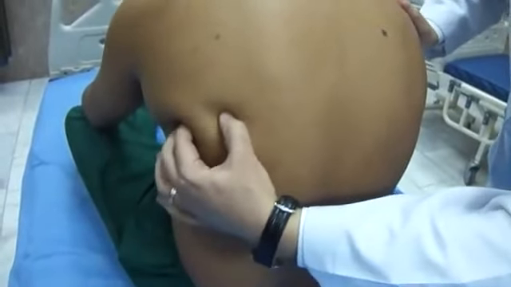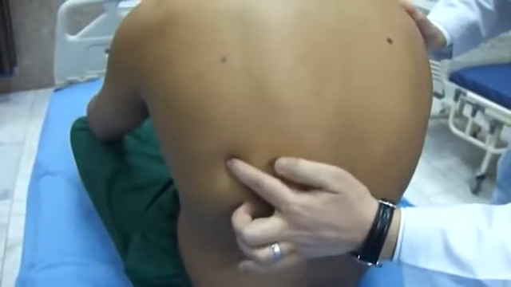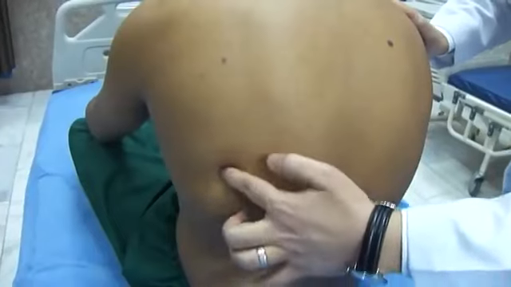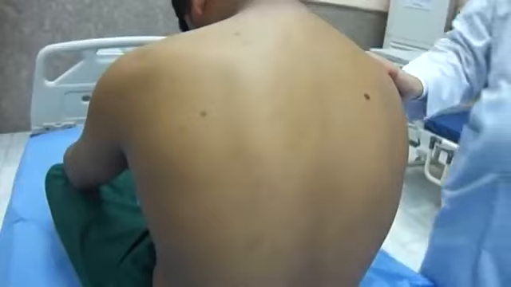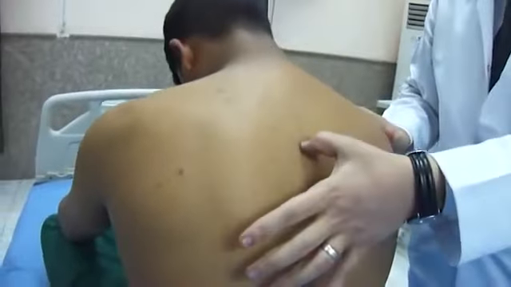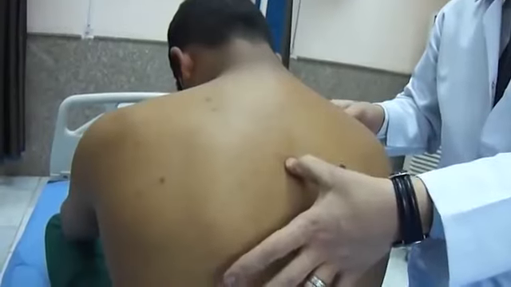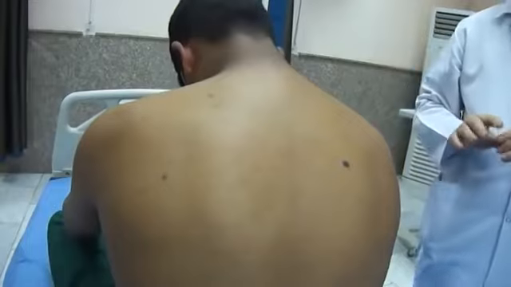This is the inferior angle of the scapula, which is located at rib number 7 or intercostal space number 7. We can also count from there. The last anatomical point is the T4 here, on the sternal angle anteriorly. This corresponds to the bifurcation of the trachea.